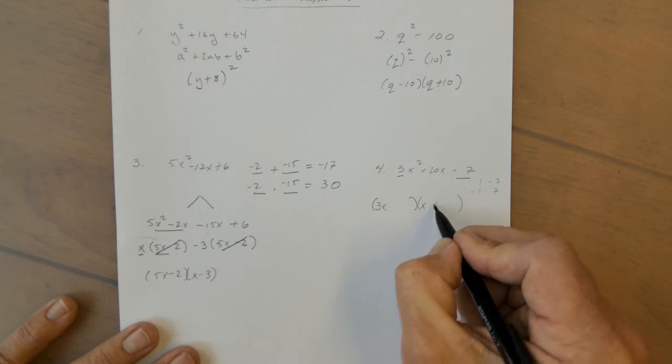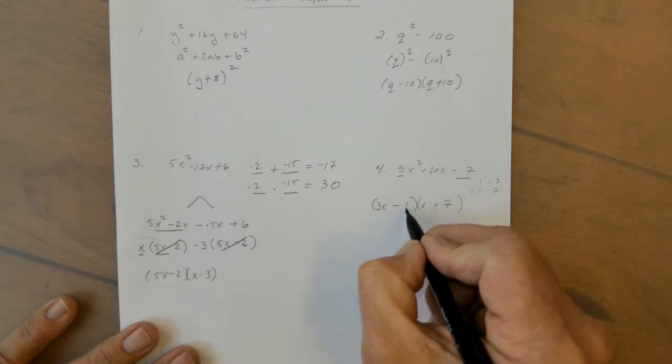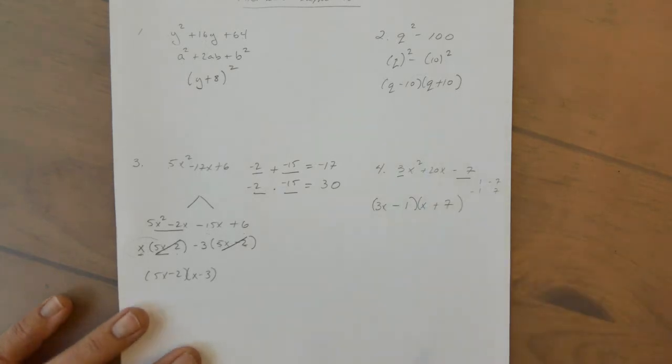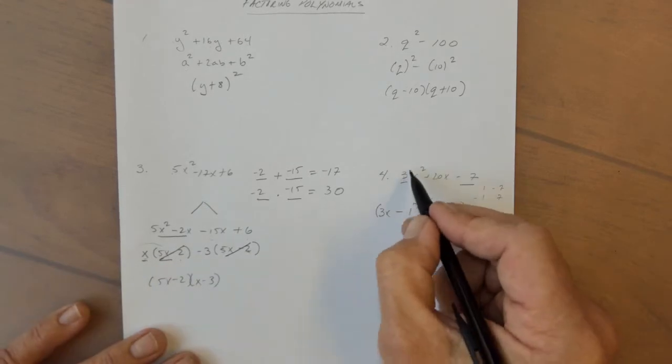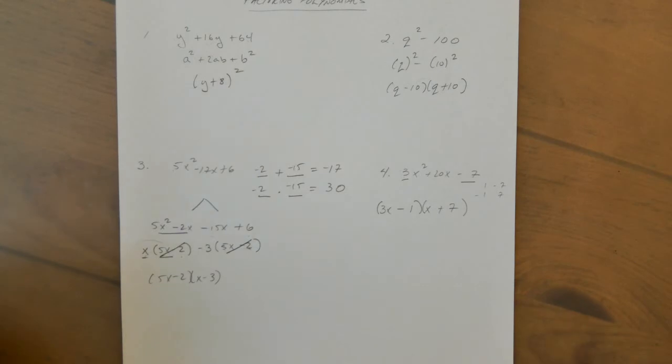And so I can quickly see that this has to be a plus 7, because that would give me a positive 20x, minus 1, that would give me a negative 1, which would add up to the positive 20x. So sometimes when your numbers are prime for your leading coefficient and your constant term, it can be just as fast to use guess and check.